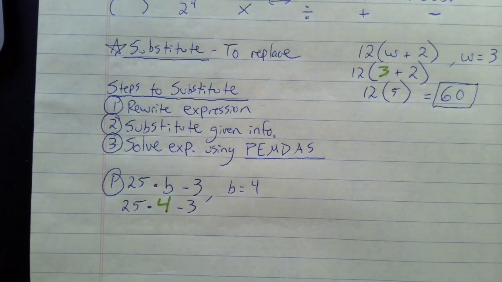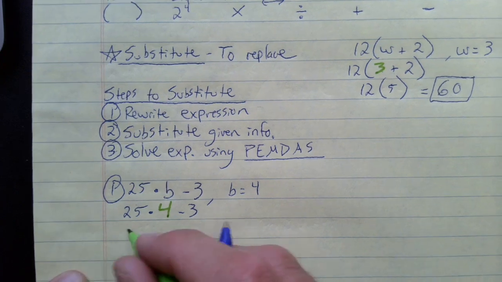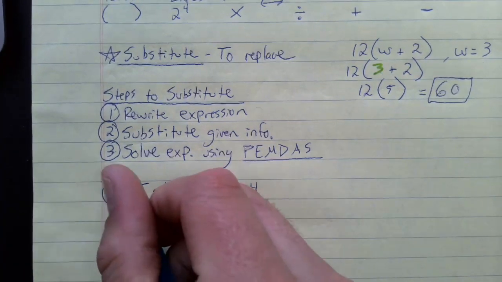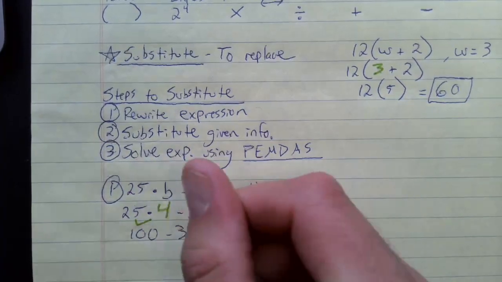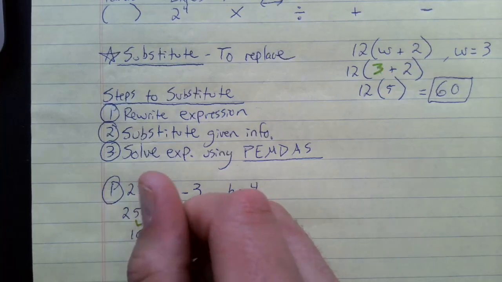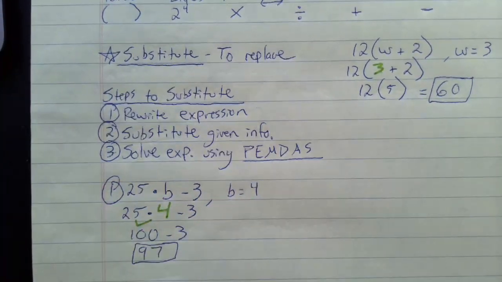And step 3 is solve the expression using PEMDAS. So we multiply first here, 25 times 4, that gives us 100, minus 3 is all that's left over. So your answer is 97. 97 is your answer. Let's see another one.